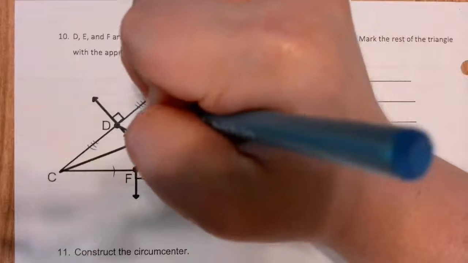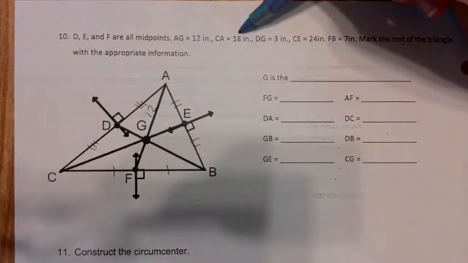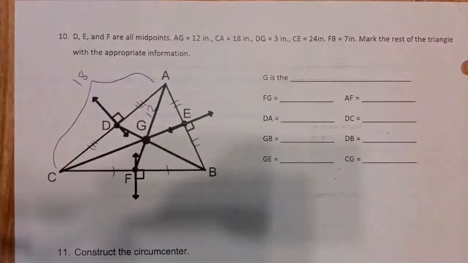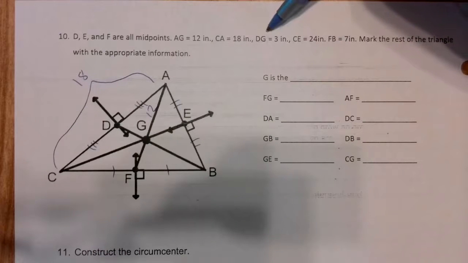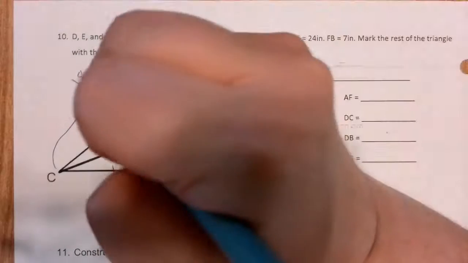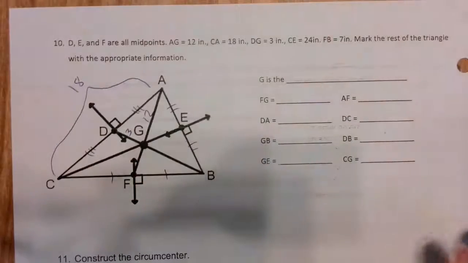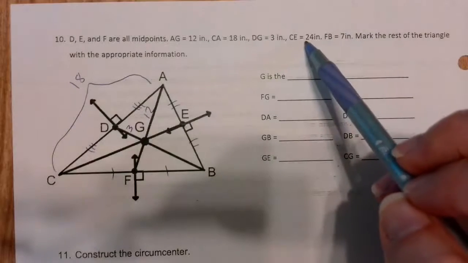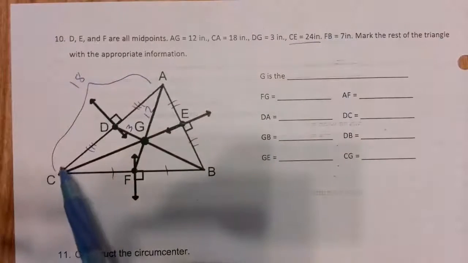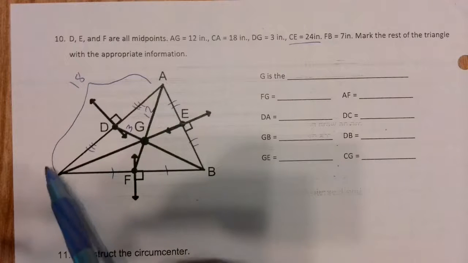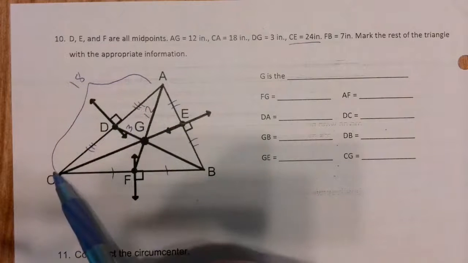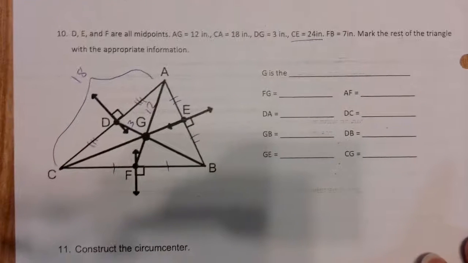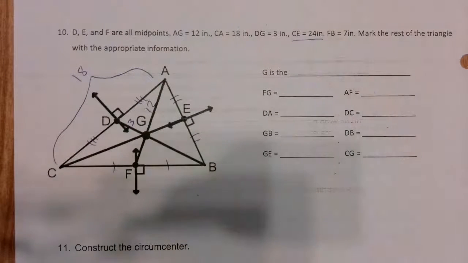AG is 12, CA is 18, DG is 3, CE is 24. Now I'm not going to put that one in the picture because CE is this whole length, and if I try to do one of these squiggly things in the middle of the picture, it's just going to be messy. So I'm going to leave that one for now. And FB is 7.